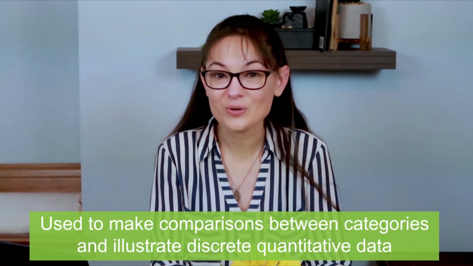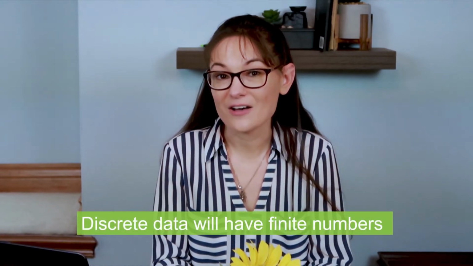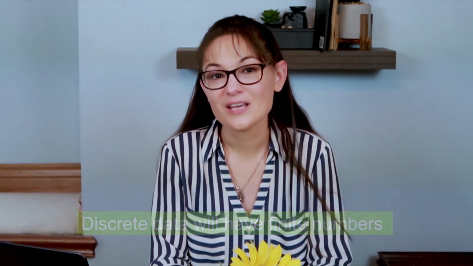When thinking about which chart type to use, you'll want to use a bar chart when comparing even small differences. Bar charts are often used to make comparisons between categories and illustrate discrete quantitative data. Just to clarify, discrete data will have finite numbers, things you can clearly count. Examples include the number of samples used or the number of colonies on a plate. For example, if you were counting the different types of trees in a nursery to show which type was most abundant, a bar chart can visually show the differences here. As you create your chart, whenever possible, always sort the information from greatest to least for easy comparison.